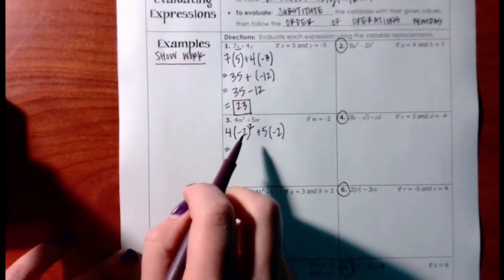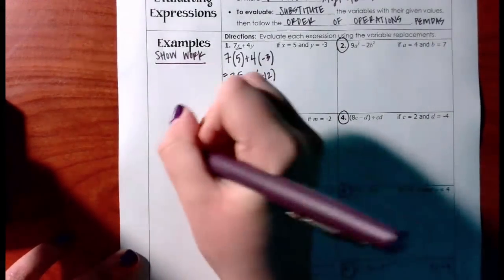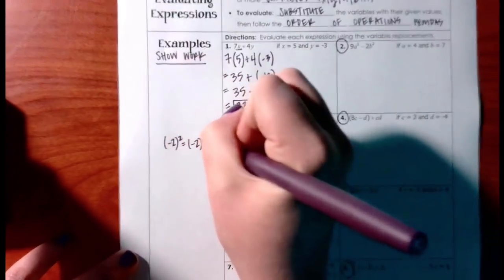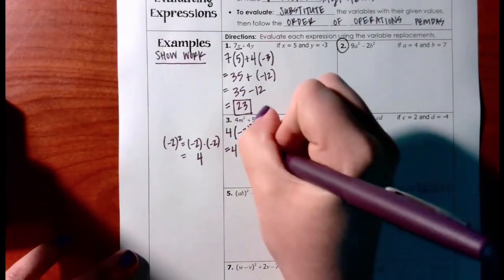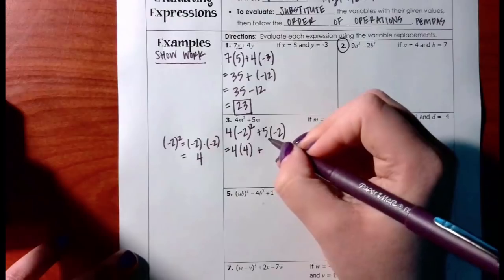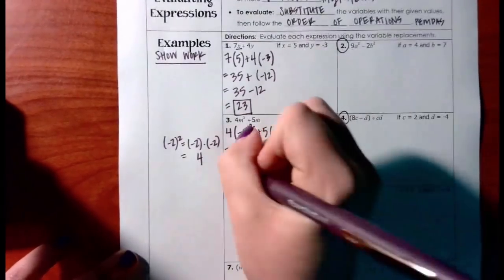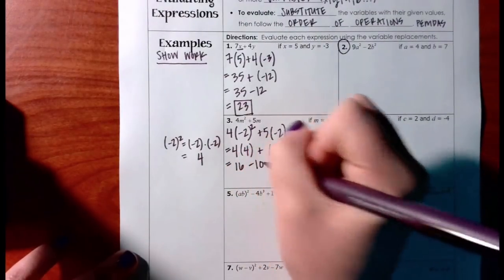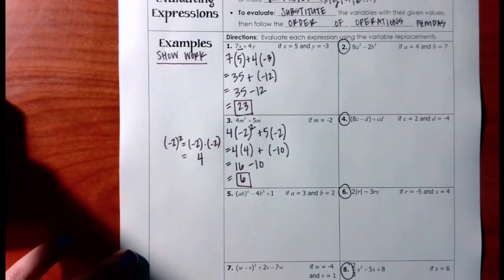Order of operations. So the first thing we're going to do is our parentheses and exponents. So 4 times negative 2 squared is this. Negative 2 times negative 2 is 4. Plus 5 times negative 2. 5 times negative 2 is negative 10. 4 times 4 is 16. Plus negative 10, which is just minus 10, is equal to 6. Box in your answer and you're done. Not too bad.